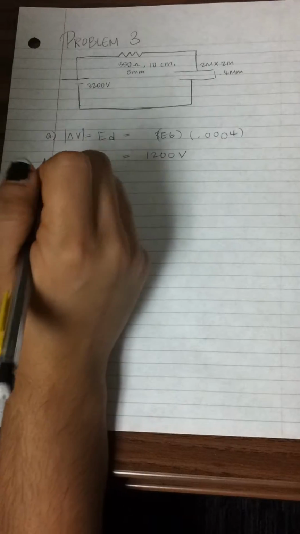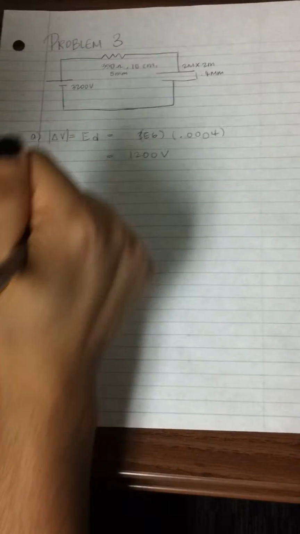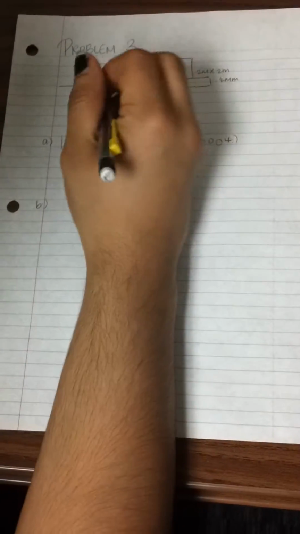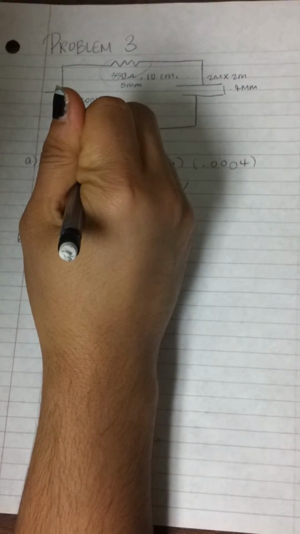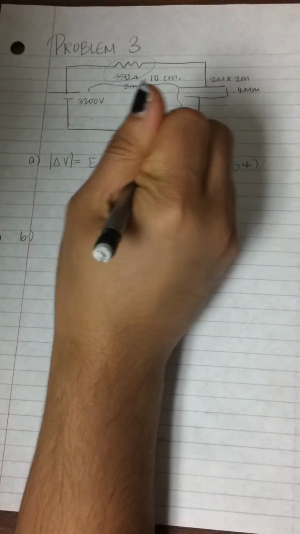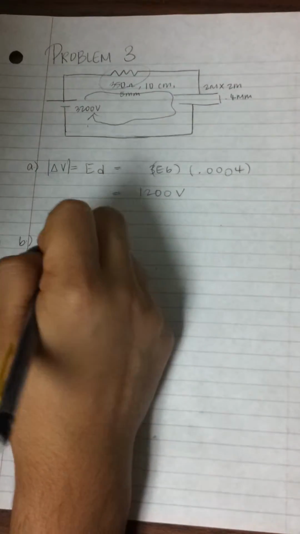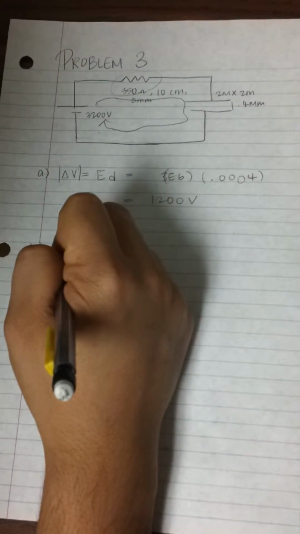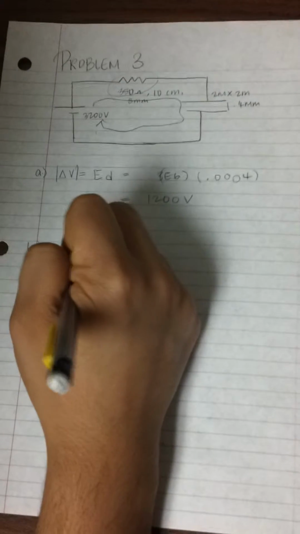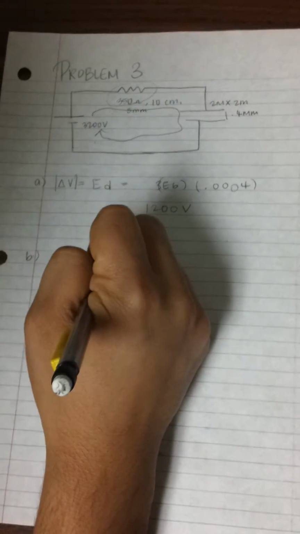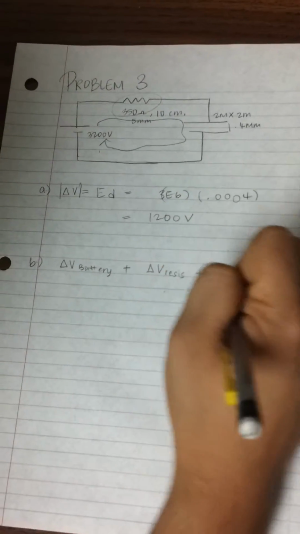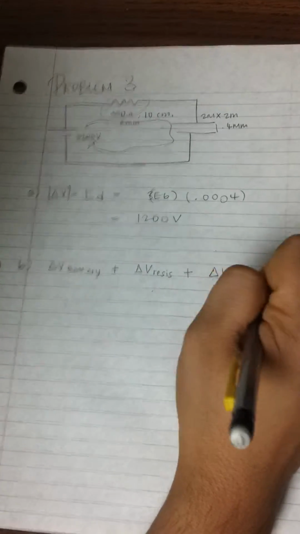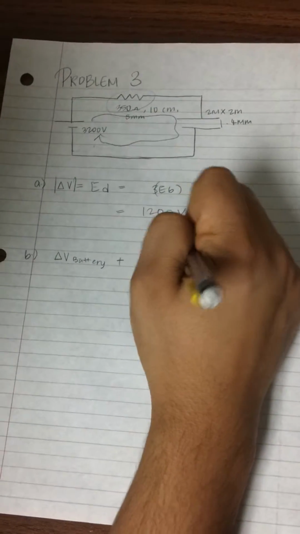Part B asks us to find the direction and the magnitude of the electric field in the resistor just before you see the spark. So we know that we're going to use the loop rule here, and around the loop the sum is just going to equal 0. Not current, I meant potential difference. So we know that the potential difference of the battery plus the potential difference of the resistor plus the potential difference of the capacitor is all going to equal 0. We know that from the loop rule.